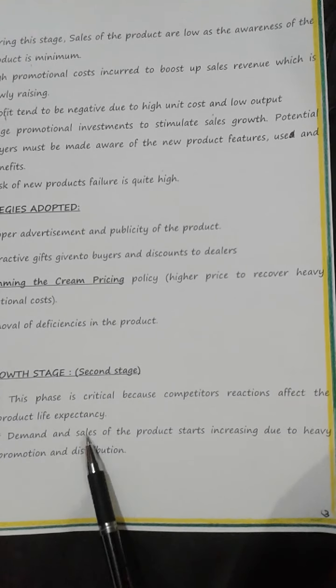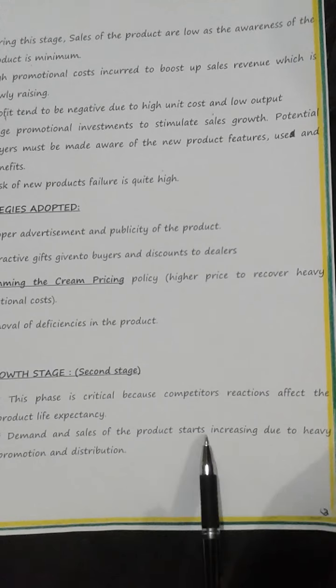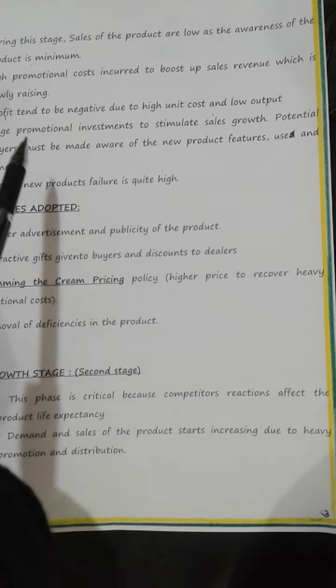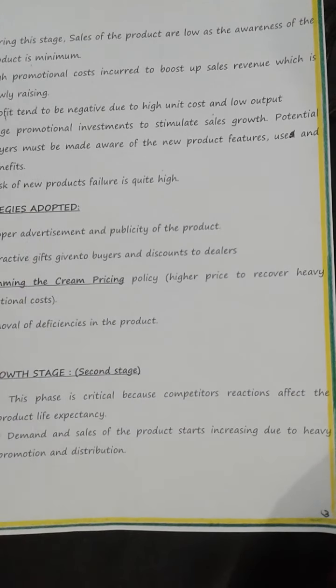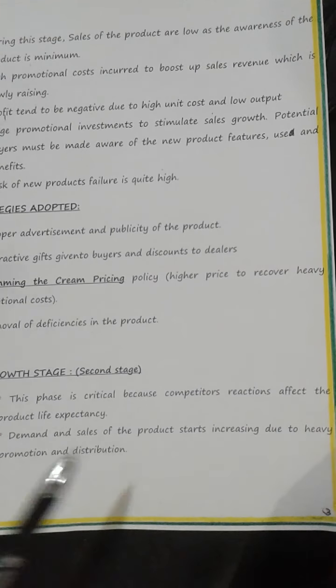Second point, demand and sales of the product starts increasing. Demand and sales start increasing due to heavy promotion and distribution. What was not there in the first case is rectified here in the second case. What does it mean, children? Please note down here, please write here. High sales, high profit, and increased competition. All the 3 are there. So the demand and sales of the product starts increasing in the second stage.